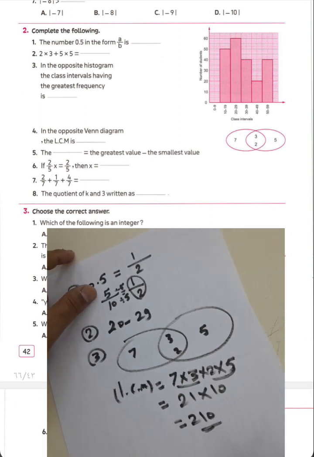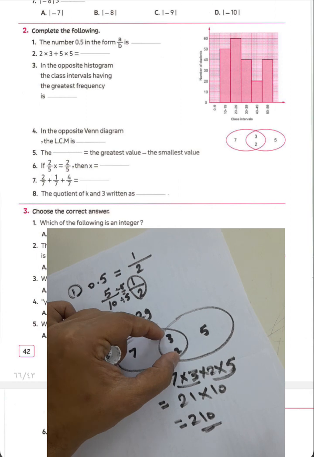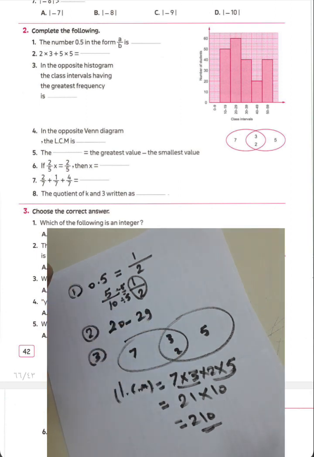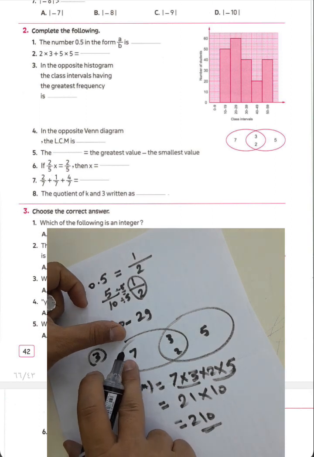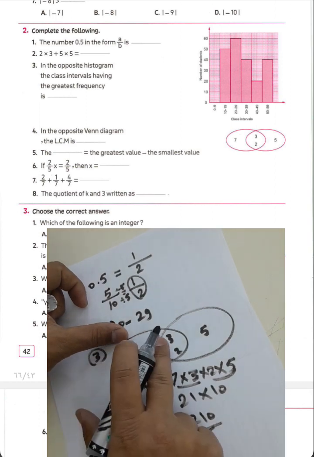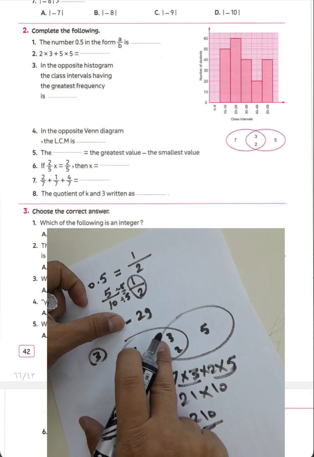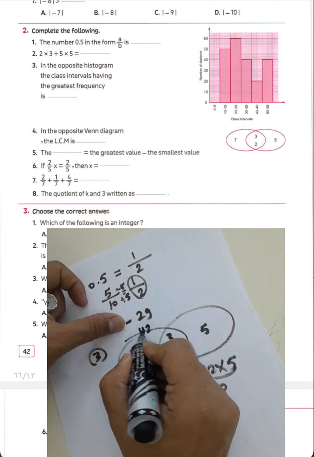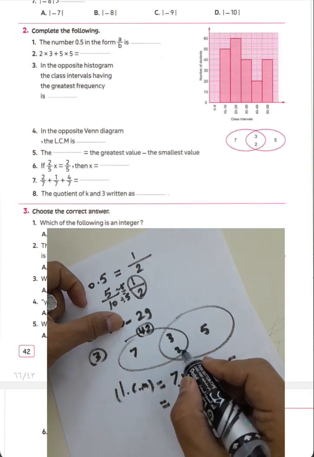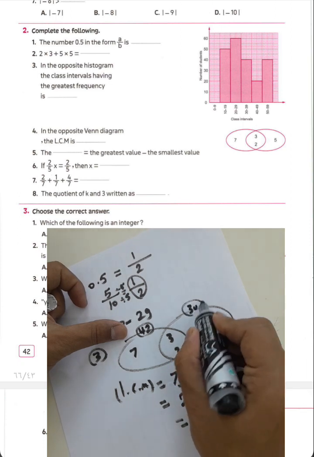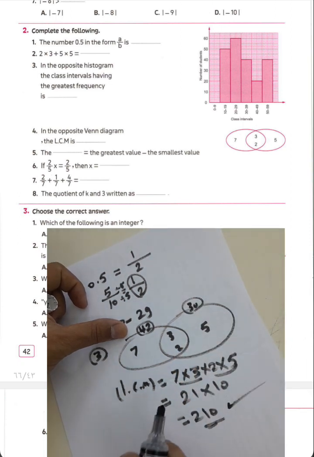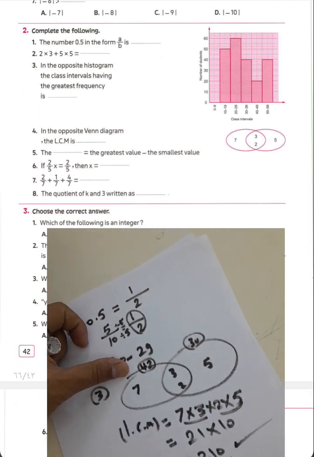But if you want to find the greatest common factor between two numbers, you must find the product of 3 and 2. It will be 6. It's the highest common factor between two numbers. And if you want to find the first number, you must multiply all its prime factors. 7 times 3 times 2. 3 times 2 equals 6, and 6 times 7 equals 42. It's the first number. And the second number, 3 times 2 equals 6, 6 times 5 equals 30. But in this example, you want to find the least common multiple. It will be 210. Okay, it's the result for this question.